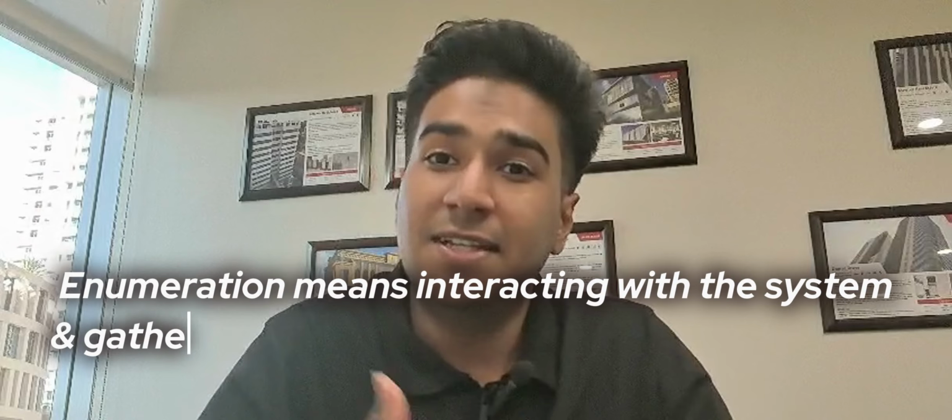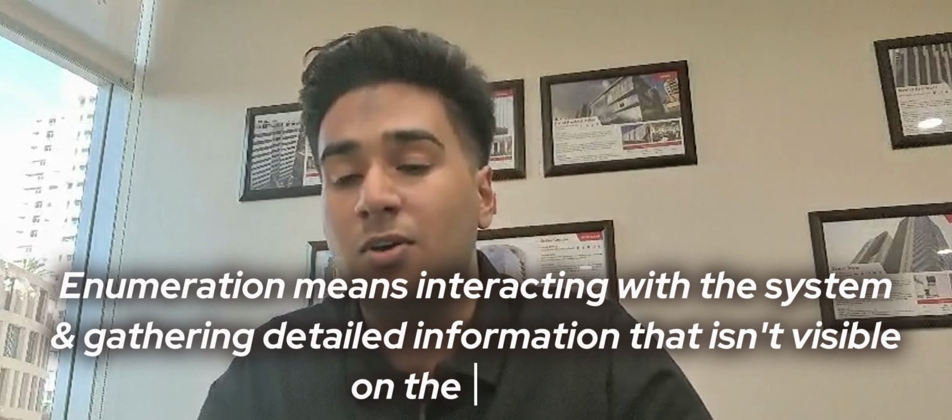First of all, what is enumeration? Enumeration means interacting with the system and gathering detailed information that isn't visible on the surface. Think of it like talking directly to the target, asking it what users exist on your system, what shared folders are available, what services and software versions are running, and every answer gives us a potential attack vector. Now let's dive into the enumeration demo.